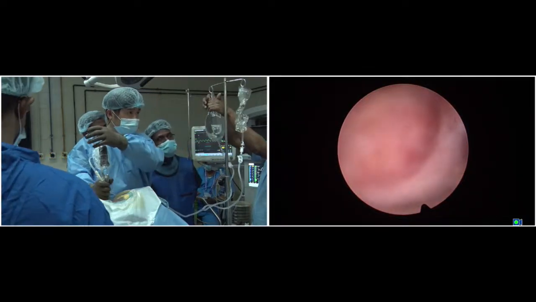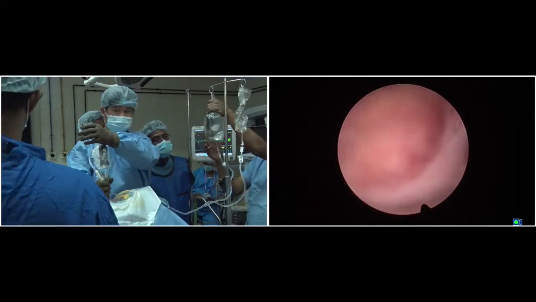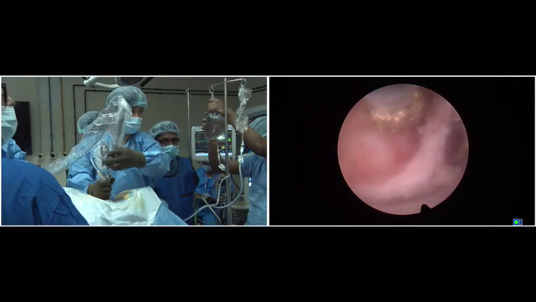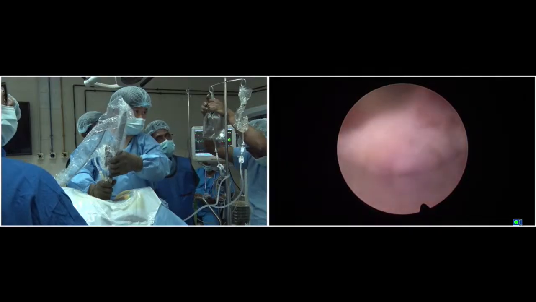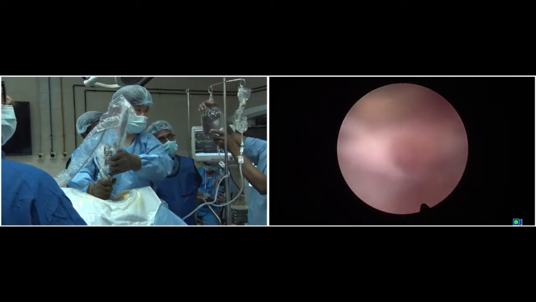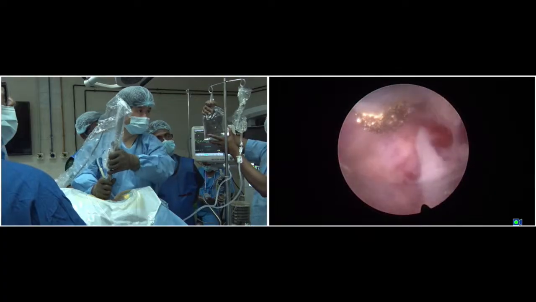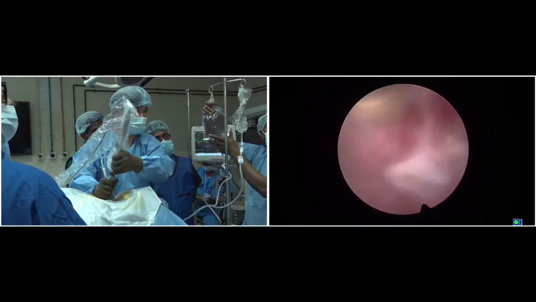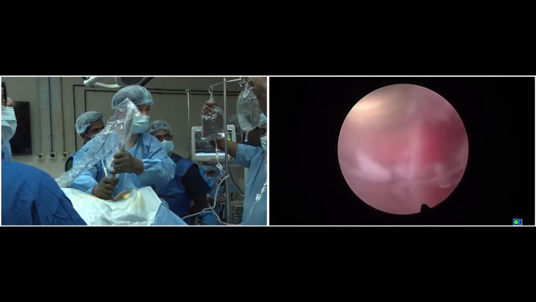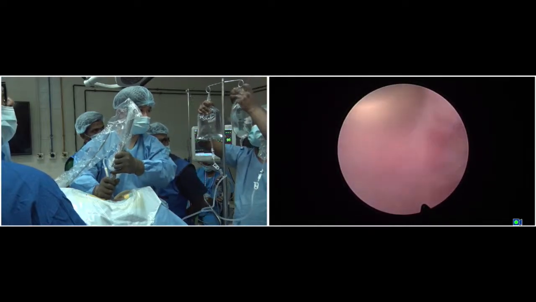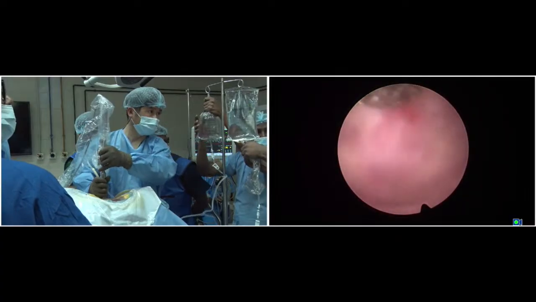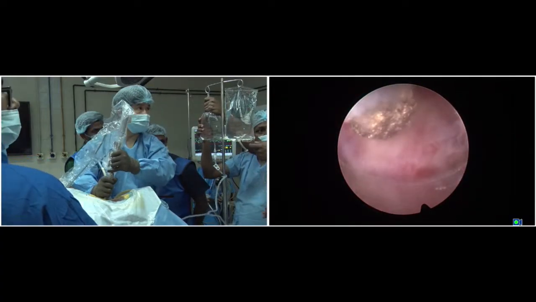Drill. Low pedicle. Low pedicle. Here looks like a pedicle here.